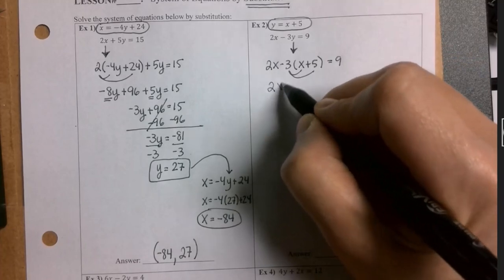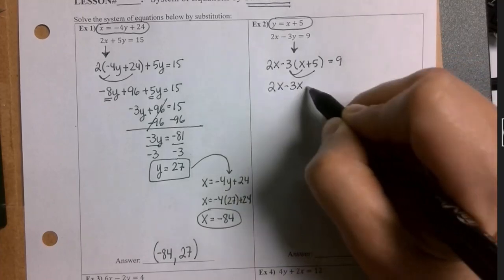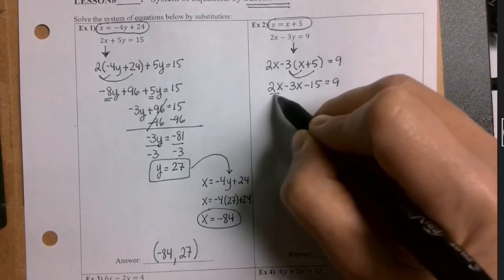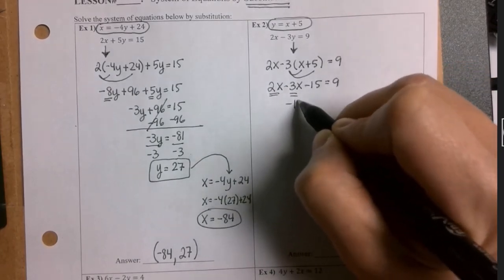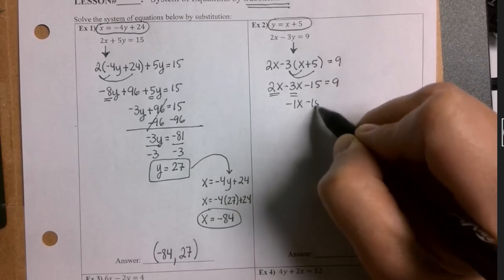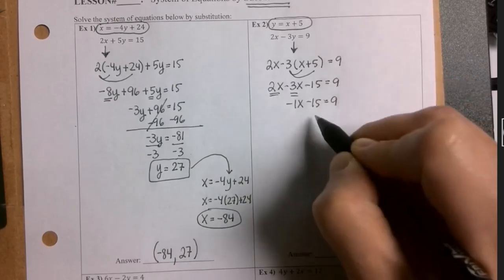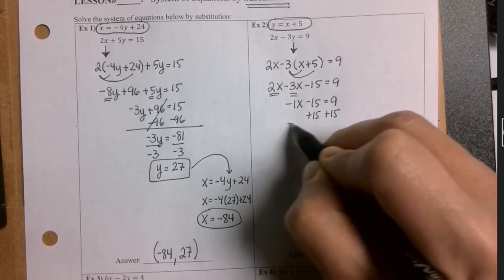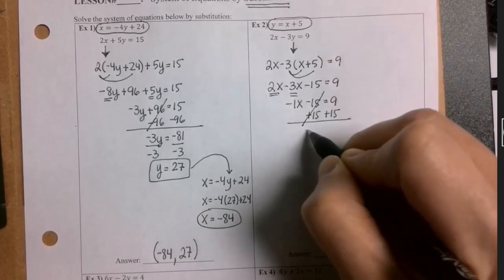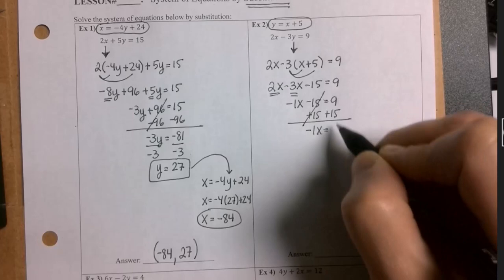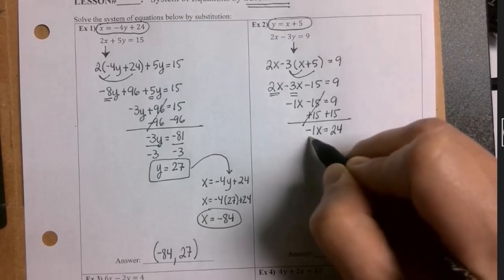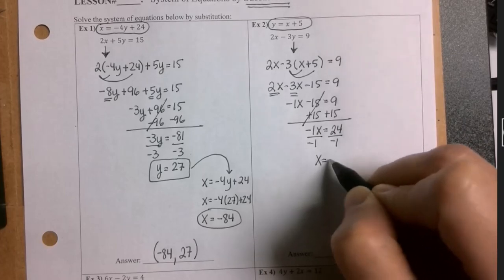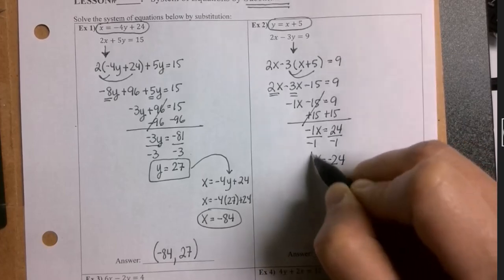So we're going to have 2x minus, 3x minus 15 equals 9. Combine like terms. This will be negative 1x minus 15 equals 9. We add 15 to both sides. This will be negative 1x equals 24. We divide both sides by negative 1. x equals negative 24.